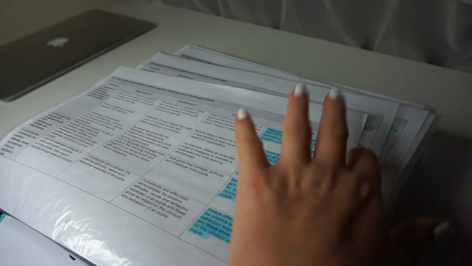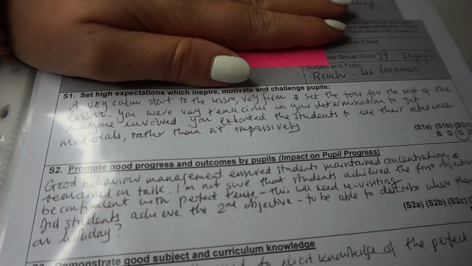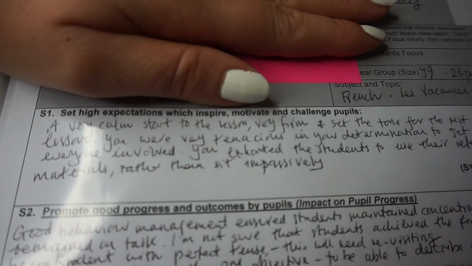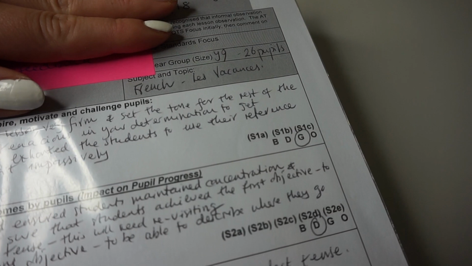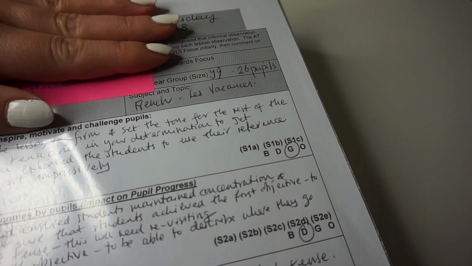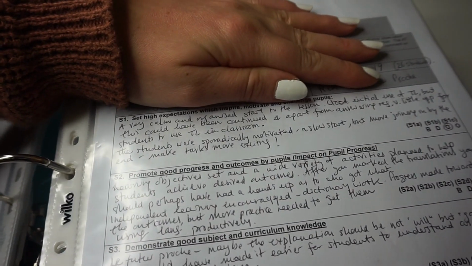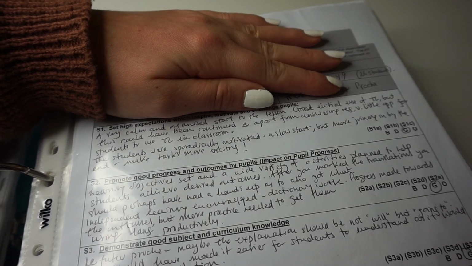So I'm going to show you some examples now. Okay, so here's an example of standard 1. So you can see that my mentor has given me a comment there, and then she circled G for good. So that's for standard 1, A, B and C. So that's a piece of evidence for good. Here's another piece of evidence that can be used for good.